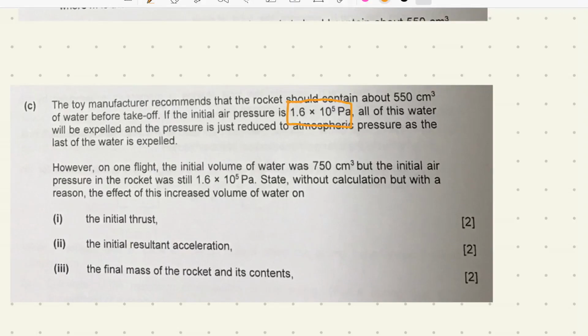However, on one flight, the initial volume of water is 750 cm3, but the initial air pressure was still 1.6 times 10 power 5. State without calculation, but with the reason, the effect of this increased volume of water on the initial thrust.